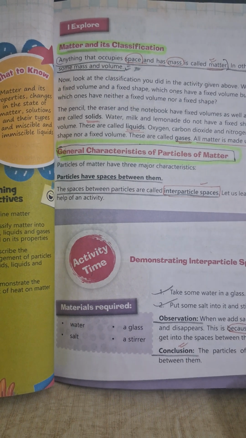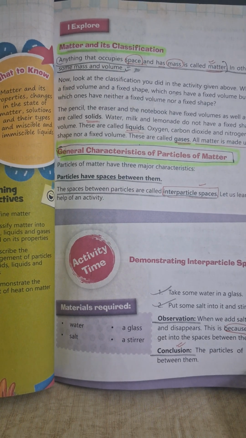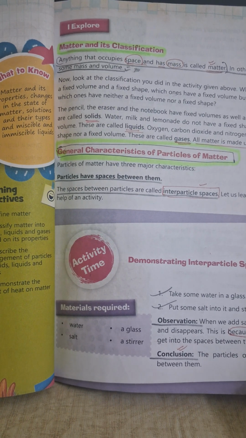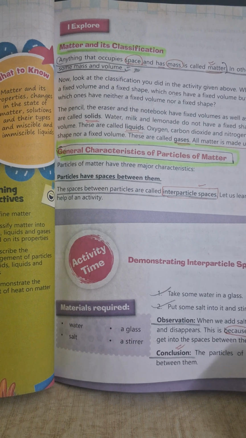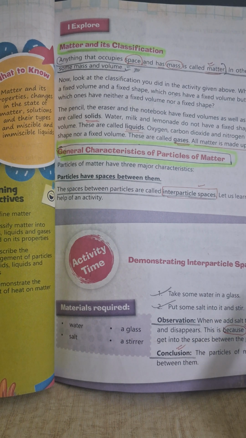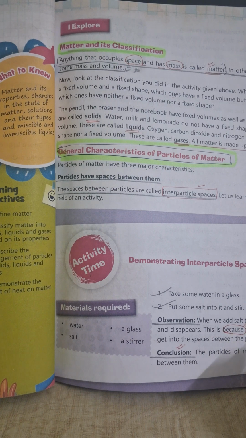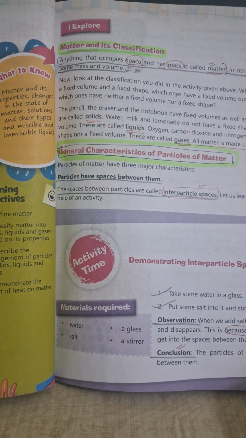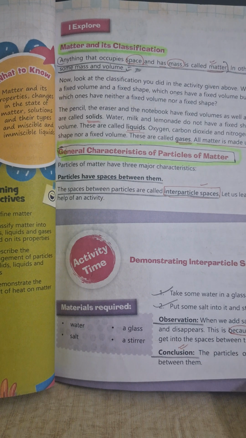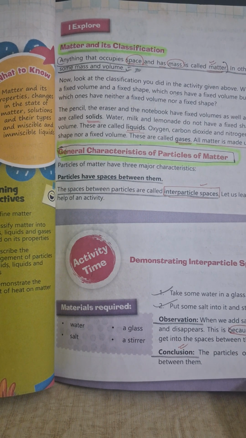All matter is made up of tiny particles. When we talk about the human body, it is made up of very small units called cells, the smallest units. Suppose you have played with building blocks. The single block acts as a particle in the case of matter. There are some characteristics of the particles of matter. Particles have spaces between them. These spaces are called interparticle spaces.